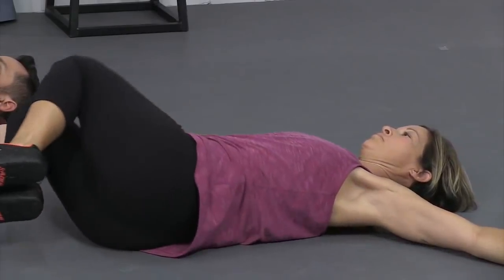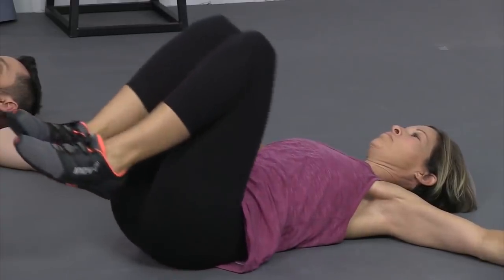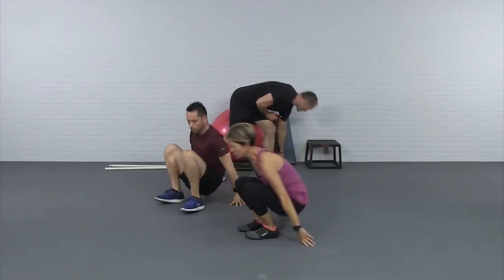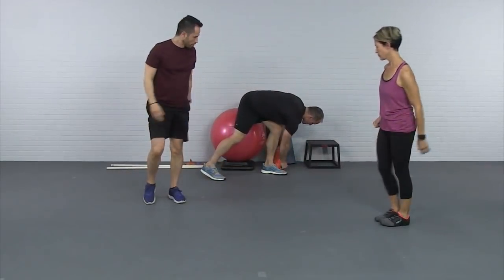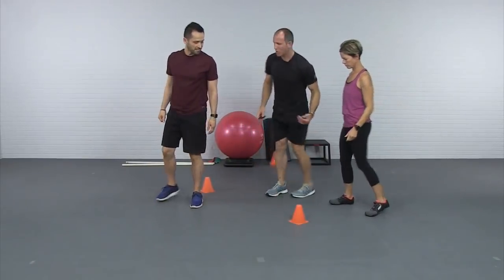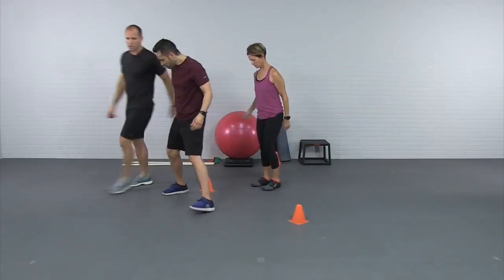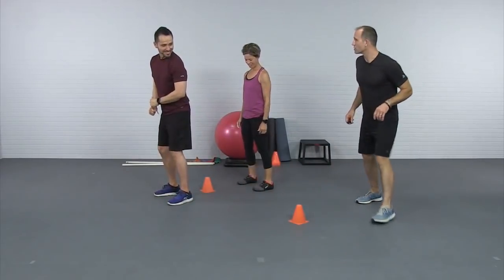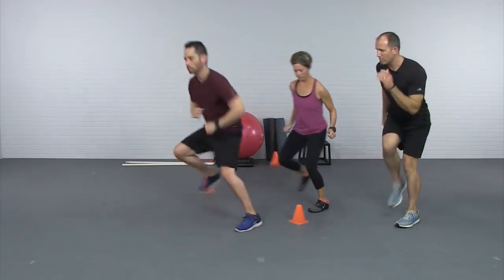And from here now, we'll be picking up the pace. We're going to be moving to some speed power. So let's come off of there. Let's break out our cones. And I'll have one of you behind the cones, one of you in front of the cones. All right, here we go. And let's go skater hops. Big step, big land.